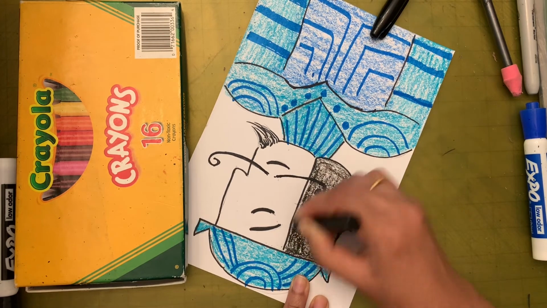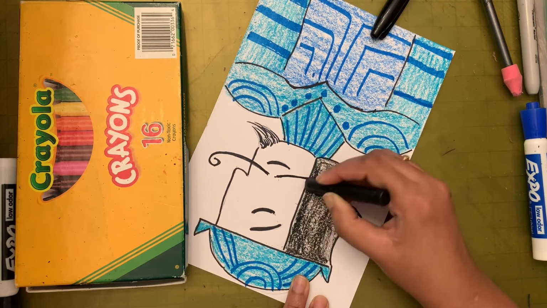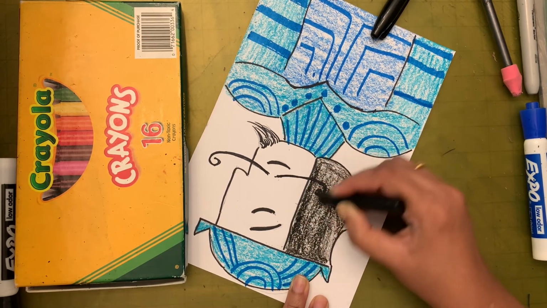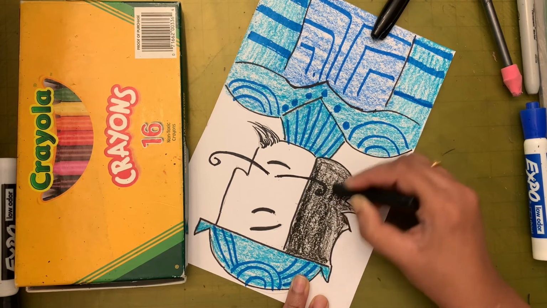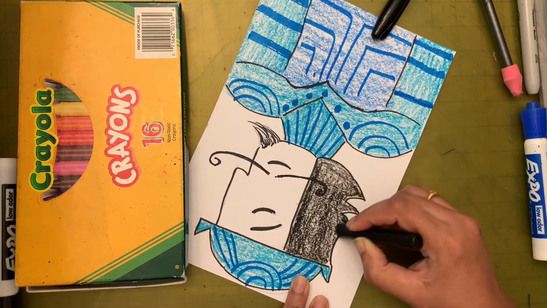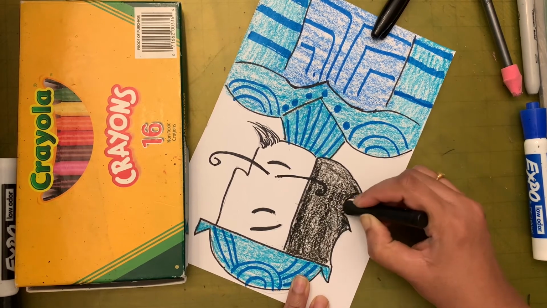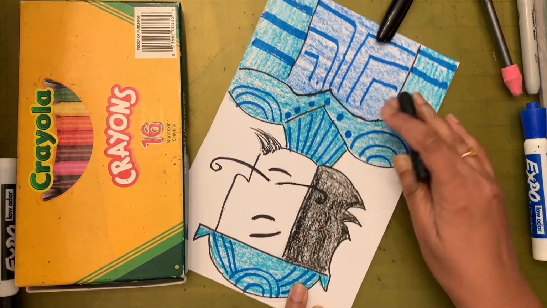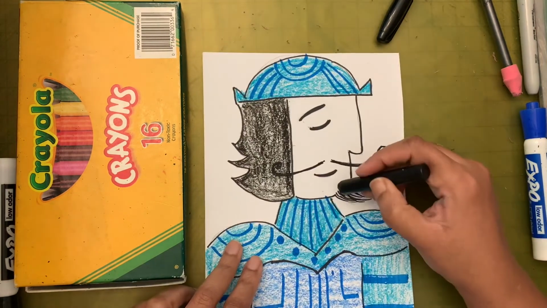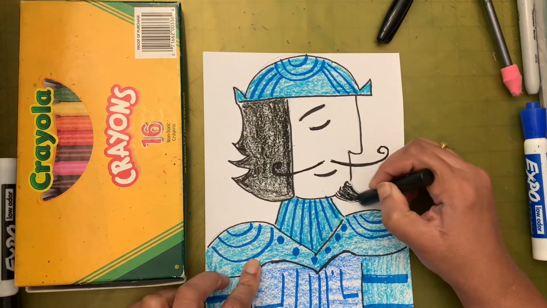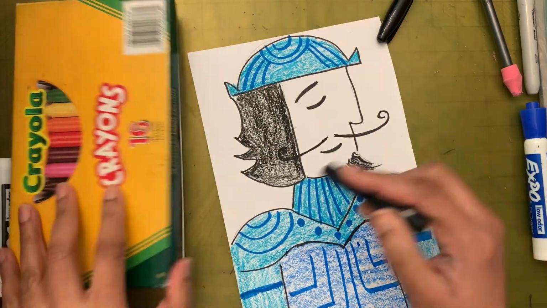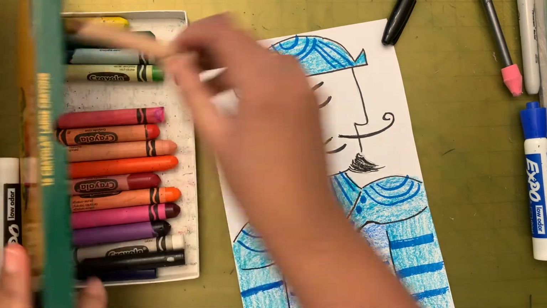Maybe this is a modern day Don Quixote. Let me try some brown.